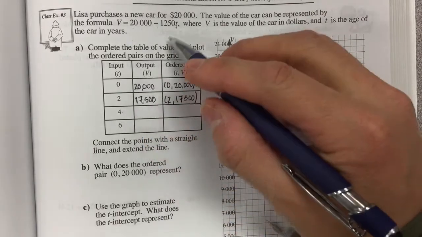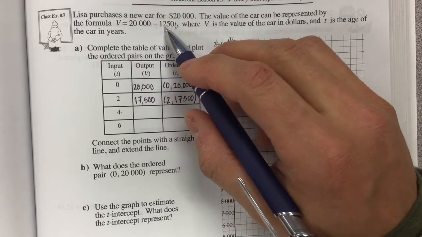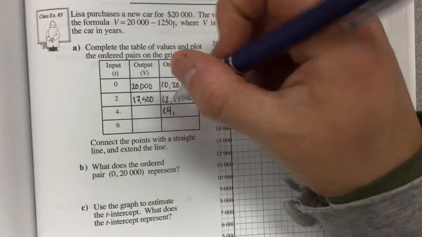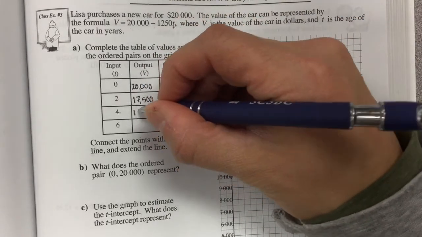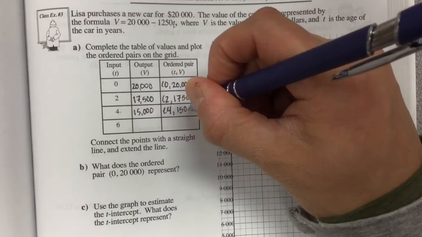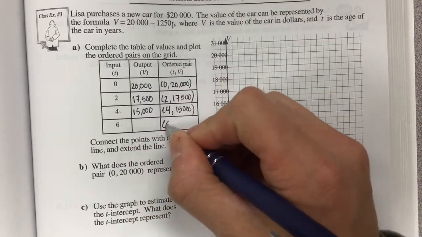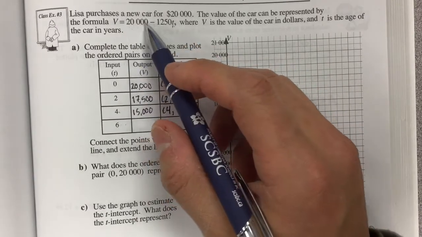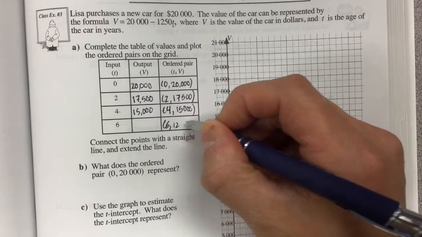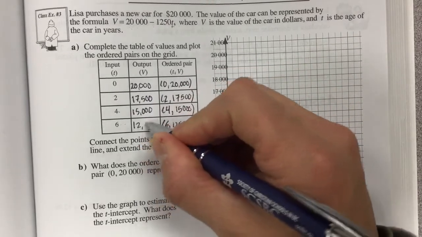Next, if I plug 4 in for T, I'll have 20,000 minus 1,250 times 4. So 4 is my input value. 20,000 minus 5,000, we'd have 15,000, and that's my next ordered pair. And lastly, if we plug 6 in for T, we're going to have 6 and 20,000 minus 1,250 times 6, which would be 12,500.